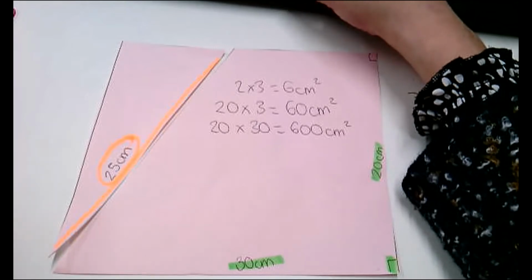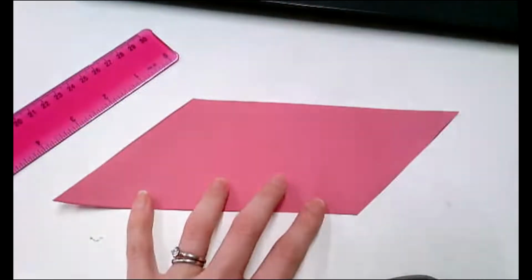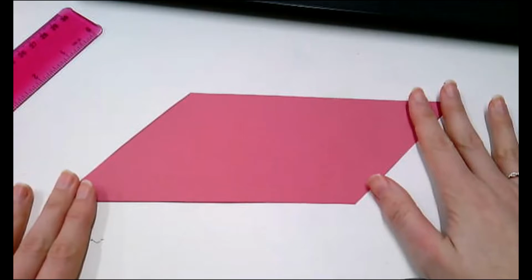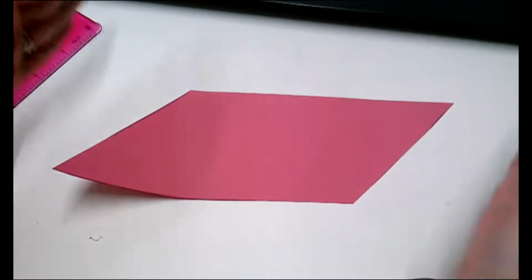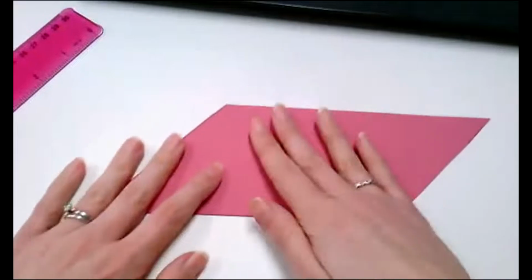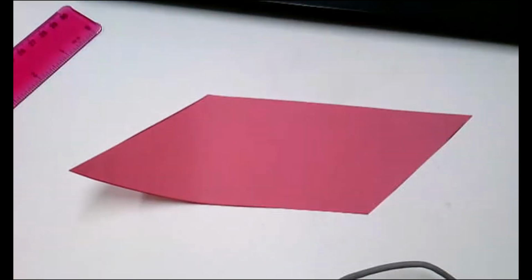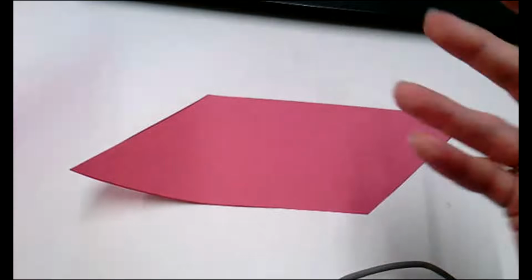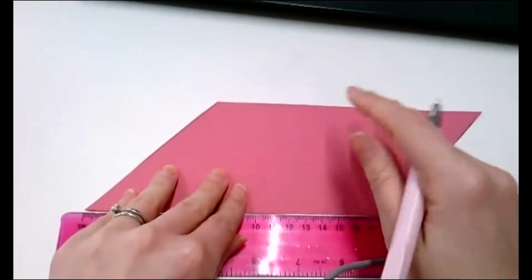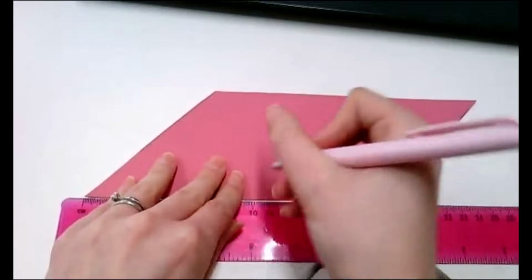Okay, so stay there, and voila. Hopefully for you that was instant, and you can now see I now have another parallelogram in front of me. I know it's a parallelogram because it's got 2 sets of parallel sides, and it doesn't have a right angle. Okay, so let's have our measurements then. I'll try and make this one a little bit more accurate. We'll round it.